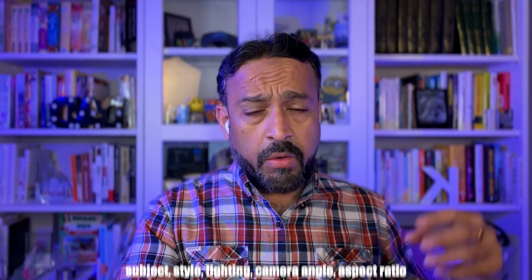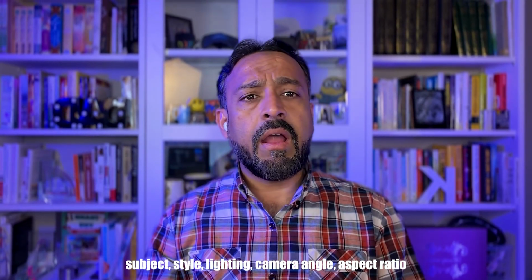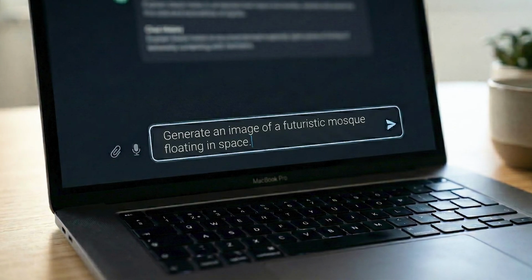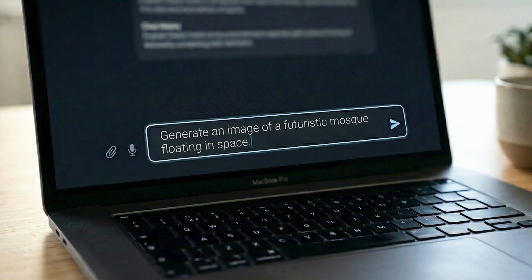Now, the 6th type of prompt type is visual multimodal prompt. This is where image and text come together. This one is when you want to create an image, or you want to interpret image, or you want to add some text in there. You want to add subject, lighting, camera angle, and all those kind of stuff. That's what you do for this kind of prompt type. An example for that kind of prompt type will be generate an image of a futuristic mask floating in the space. That's what it will do.